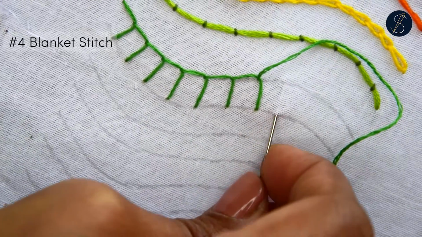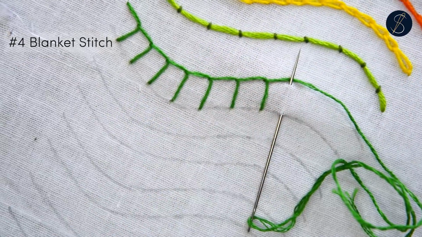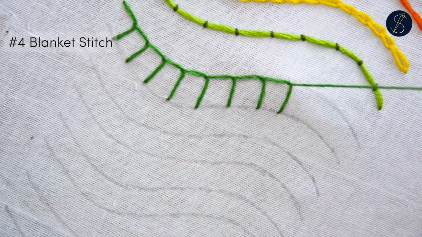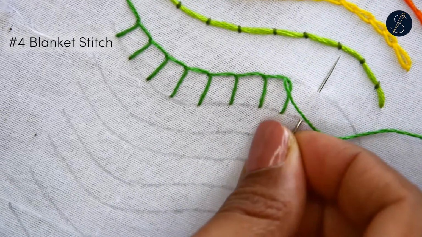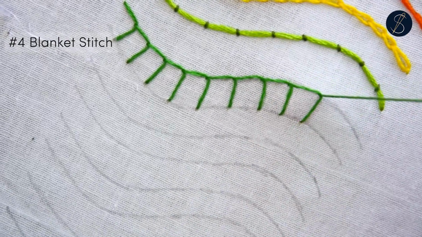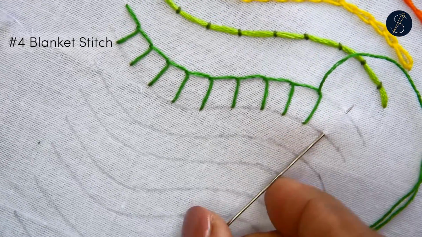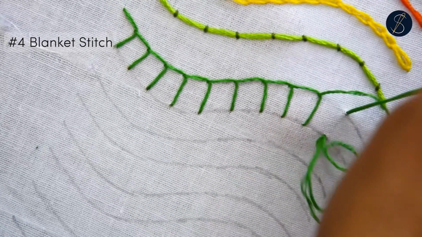It is a looped linear stitch. You will work between two stitch lines and loop the thread under the needle each time to create the stitch. This stitch is very popular with crazy quilters and slow stitchers too.